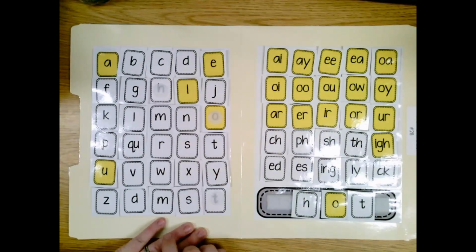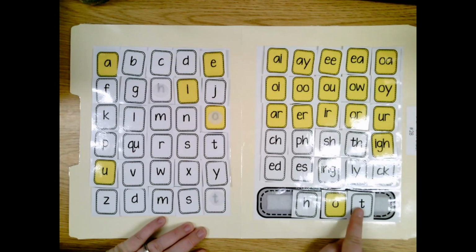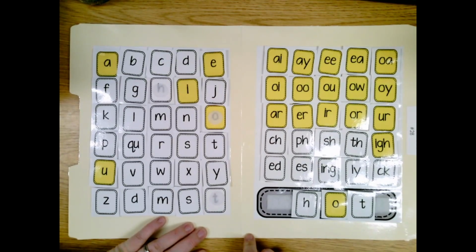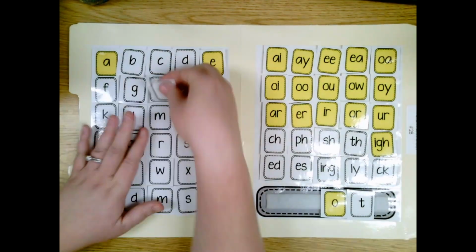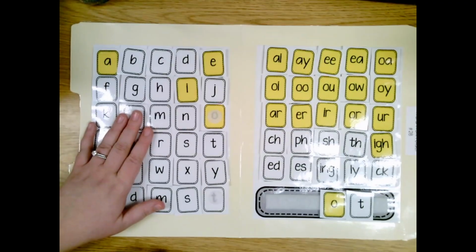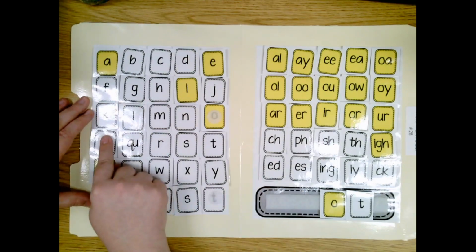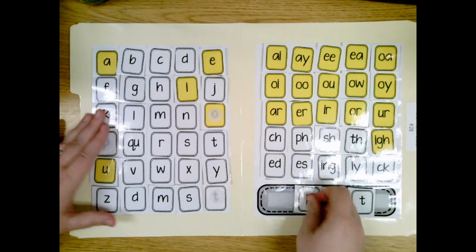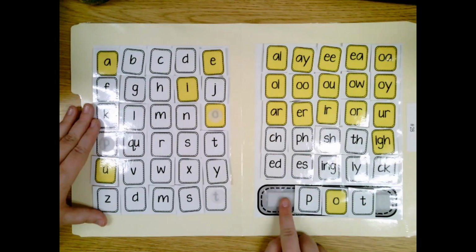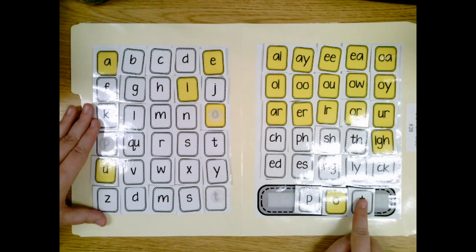I'm going to give you a minute to do that yourself. Change hot to pot. Okay, you should get rid of the H. We don't need an H anymore. Do this with me. P-ot. Pot. We need a P here. The letter P. P-ot. Good. Pot, pot, pot.